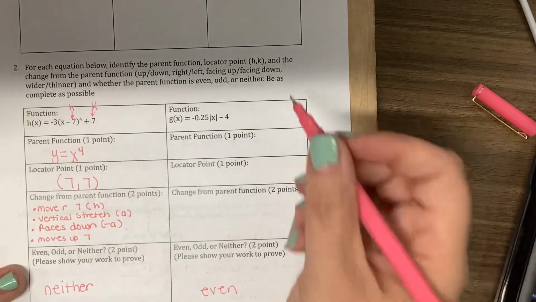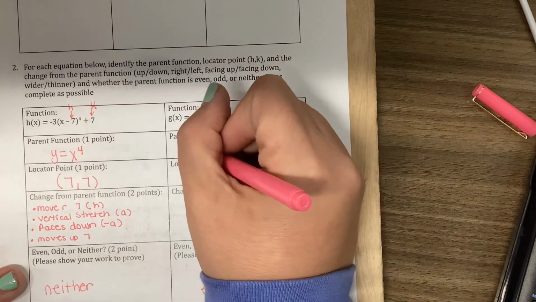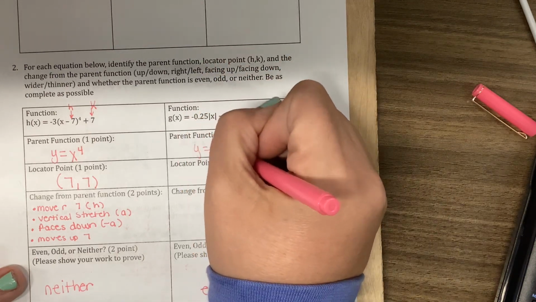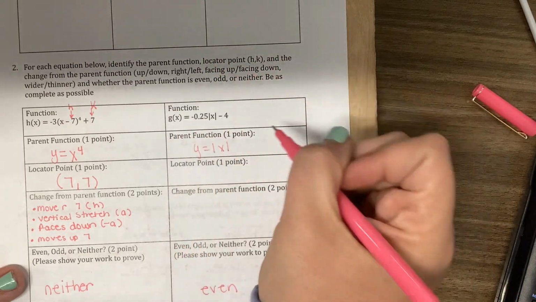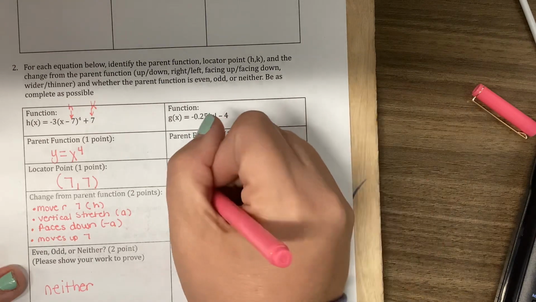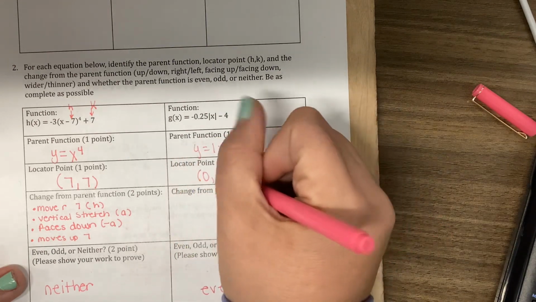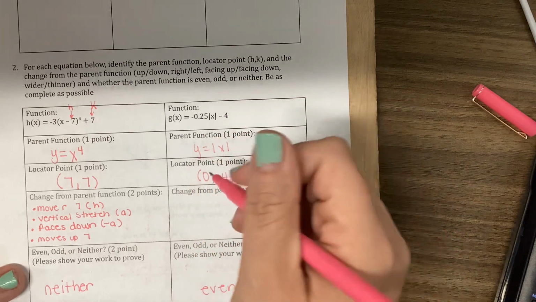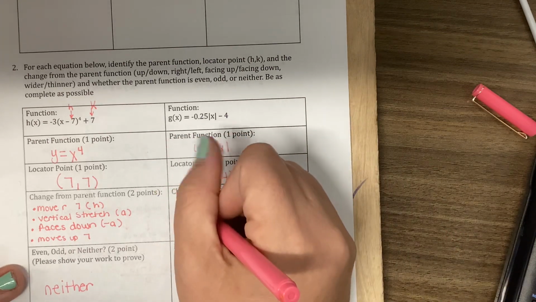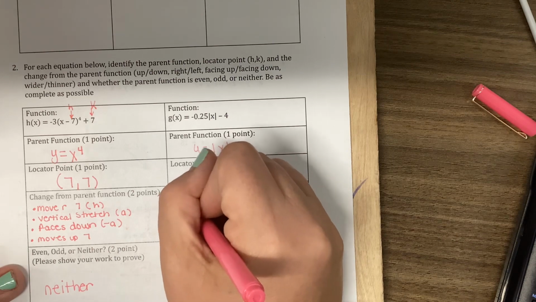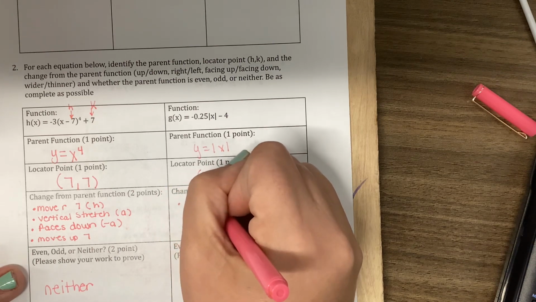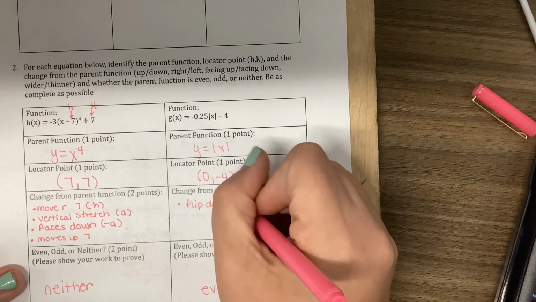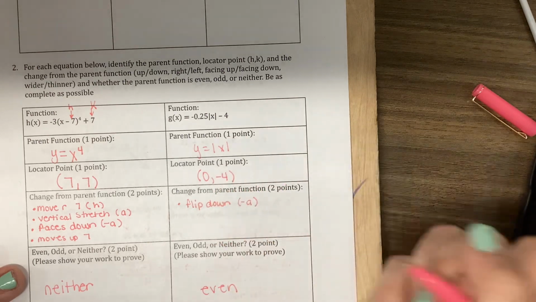All right. My parent function for this is y equals the absolute value of x. Your locator point: there is no number with my x, so my h is 0, my k is -4. I'm going to flip down, or open down, and that's because of the negative a.